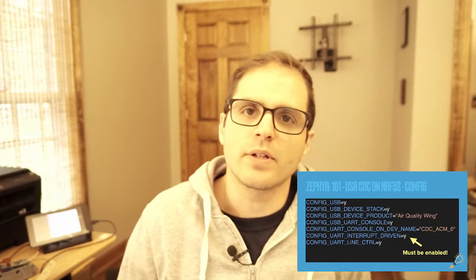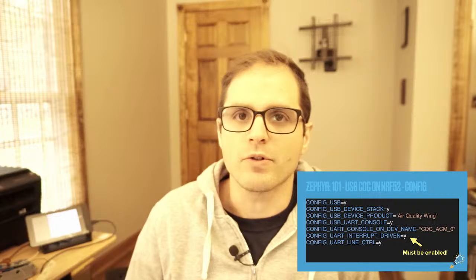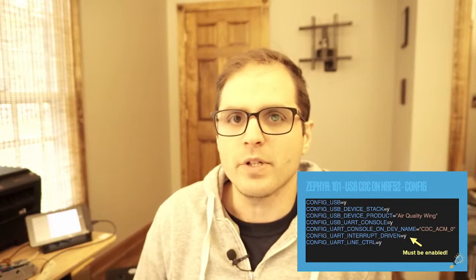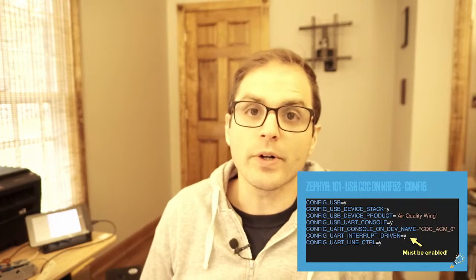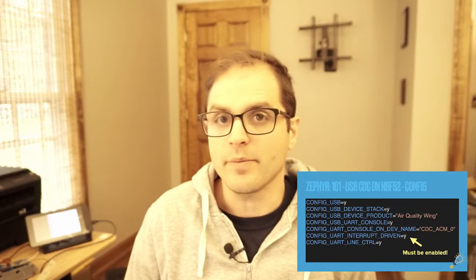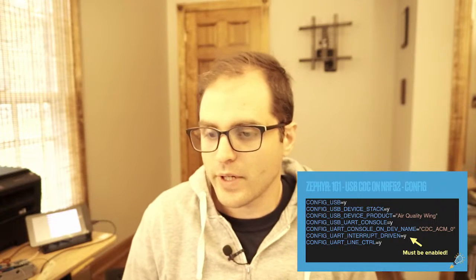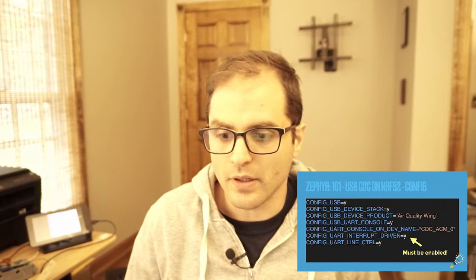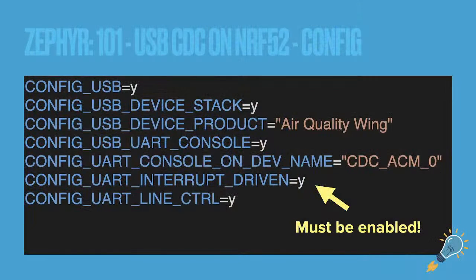You can set up the overlay where you have a little bit more control over how that USB UART interface is working. That is one way, or you can just set it up this way, and it's kind of the same default. So you've got some control, which is really nice. But the important part here, if you see me highlighting, is the UART interrupt driven flag needs to be set.